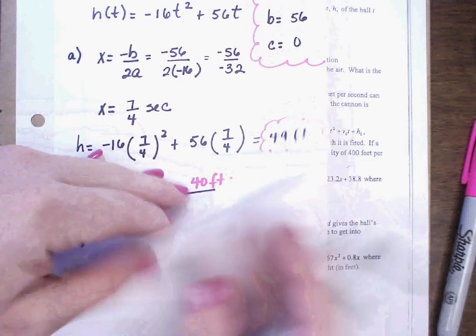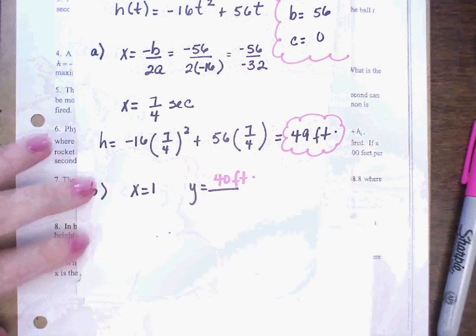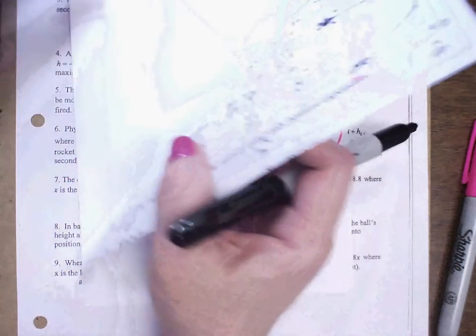The window. I'm not sure what he meant by that, but he said the window.